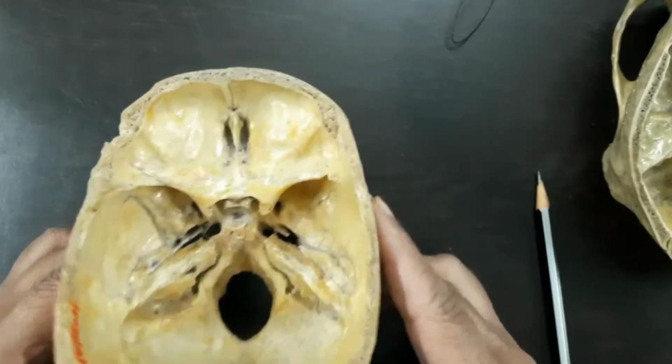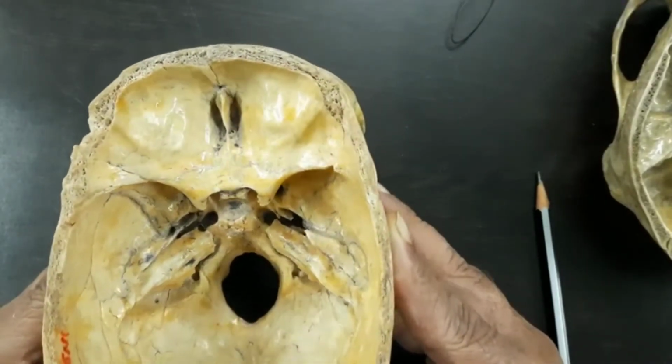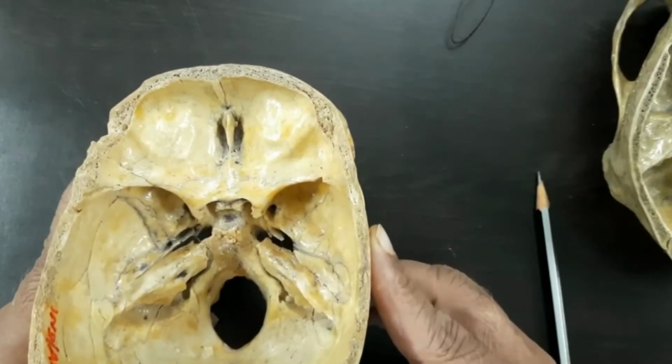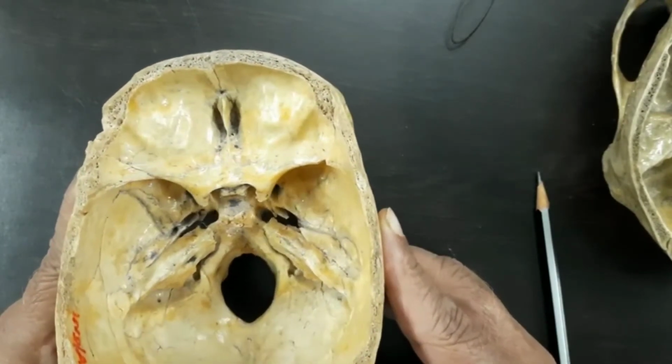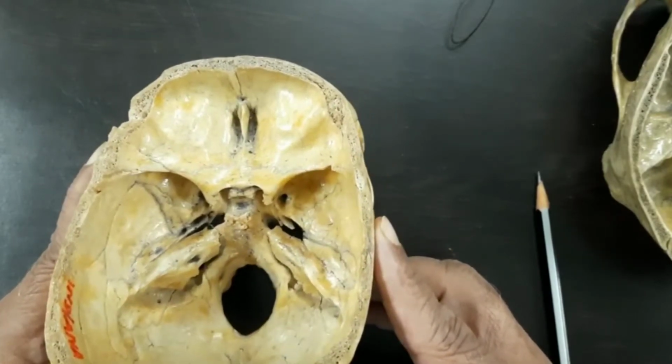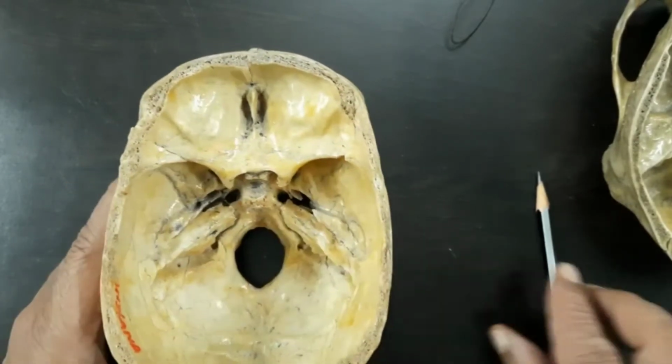Welcome back, students. After learning the anterior cranial fossa, we come to the middle cranial fossa. It is the norma basalis interna, and we are learning the middle cranial fossa.